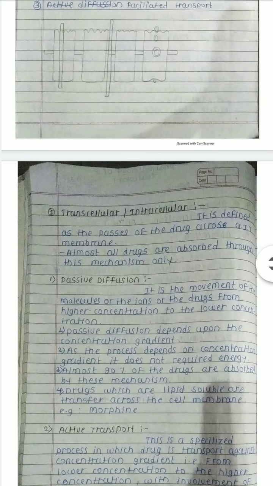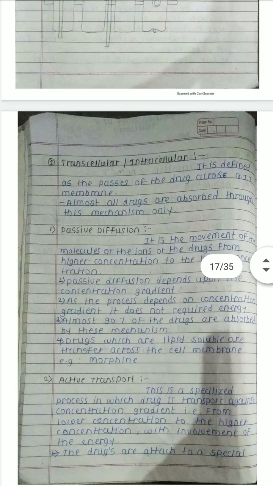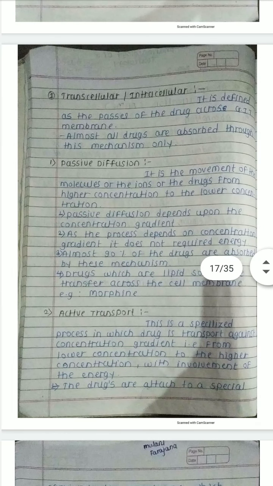In this diagram, you can see the drugs will move across the cell membrane, not along the cell membrane. It will cross across the cell membrane, and it is known as the intracellular or the transcellular. Trans means across the cell membrane. Almost all types of drugs are absorbed through this mechanism only. Okay, first we will start with passive diffusion.